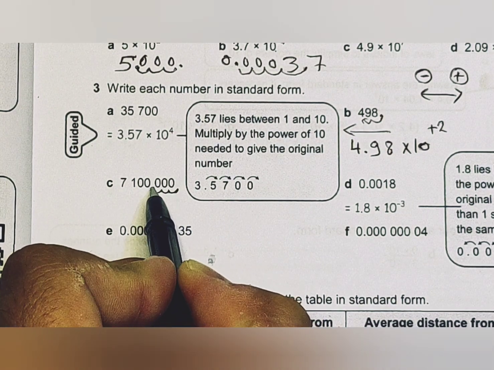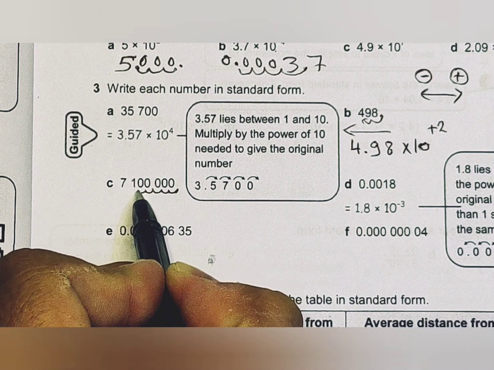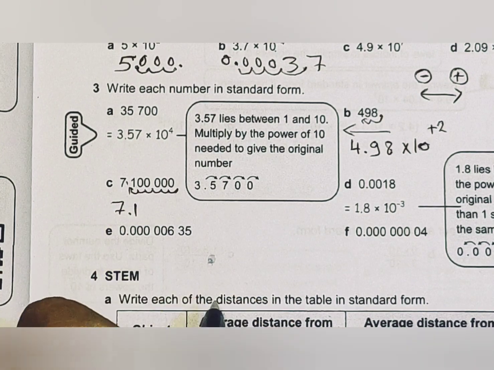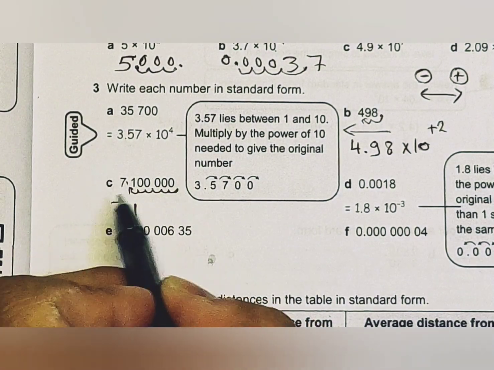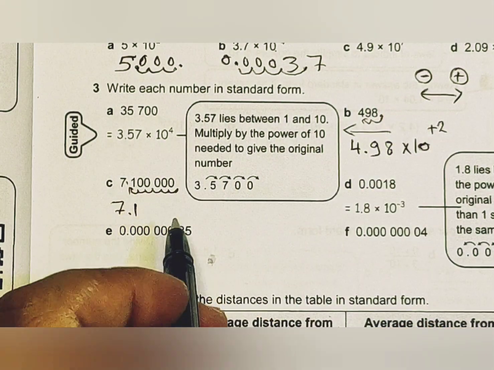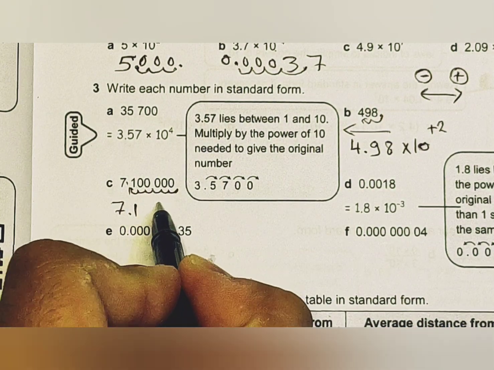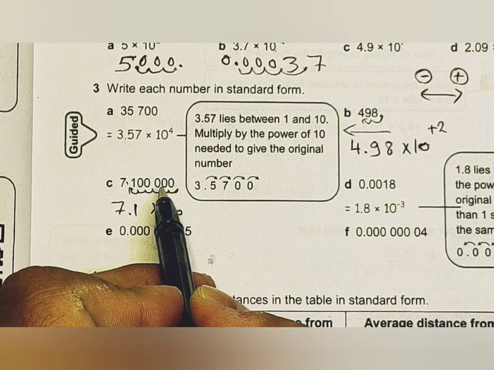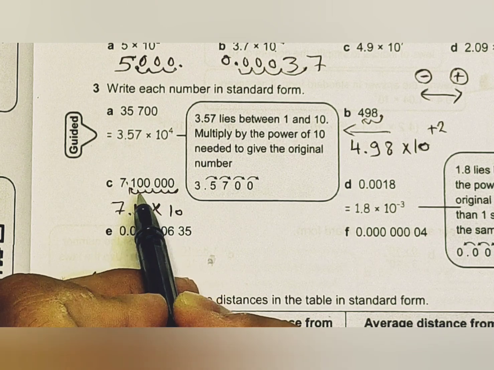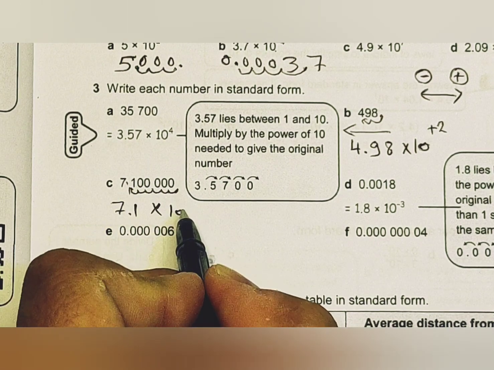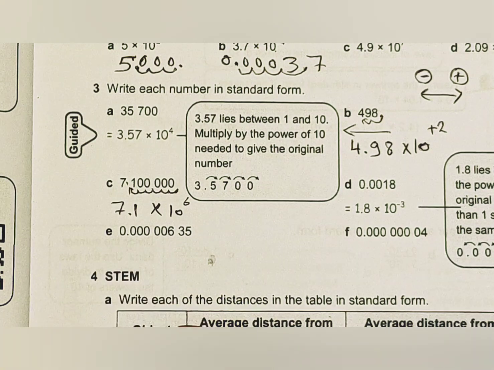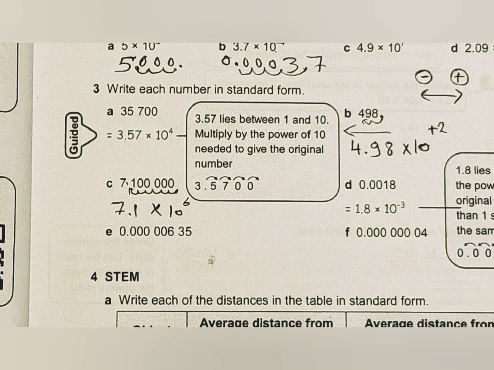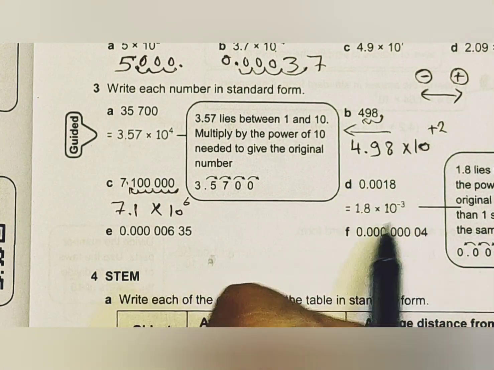1, 2, 3, 4, 5, 6 here. So it's going to be 7.1. And because we moved to the negative side of the x-axis, it means the power will be positive. So 7.1 times 10. And how many times did we move? 1, 2, 3, 4, 5, 6. So it's going to be power of 6, like this. And it's positive 6. Sometimes you don't have to write the positive. It's okay if you don't write it. Now, this one is answered.